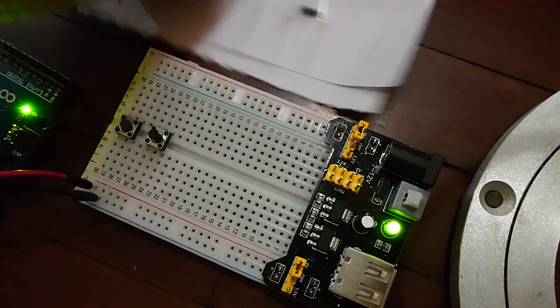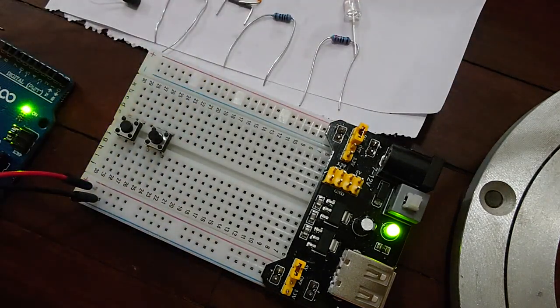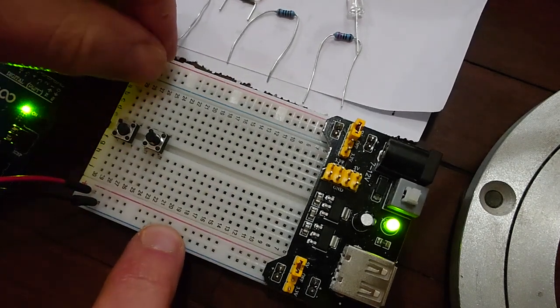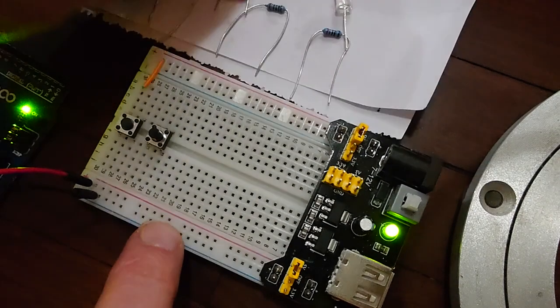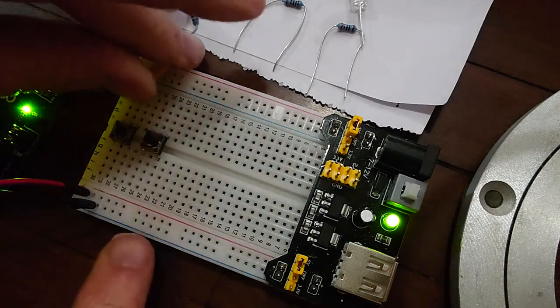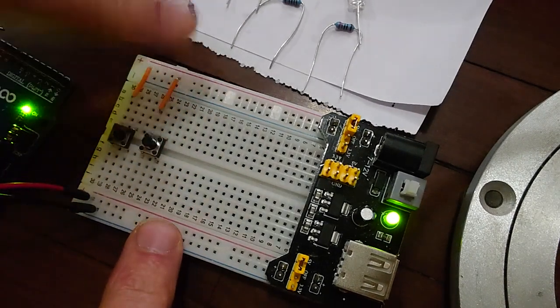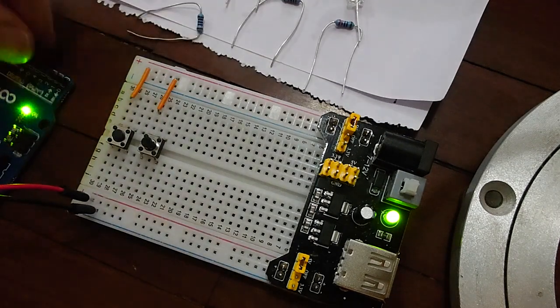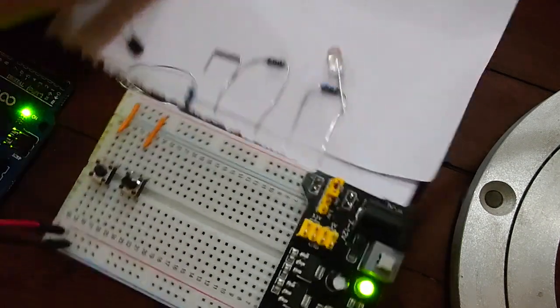Okay, both of those are going to connect to the positive rail. And then we want to go from those into our transistors.